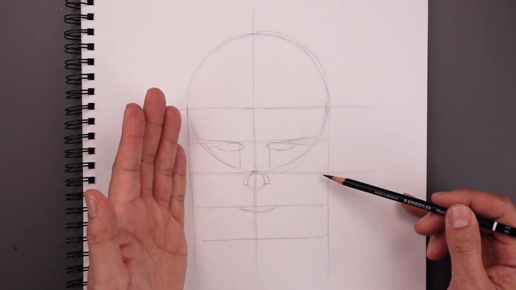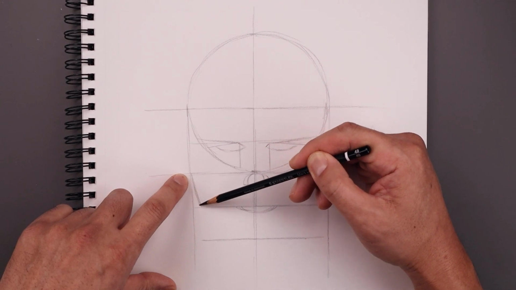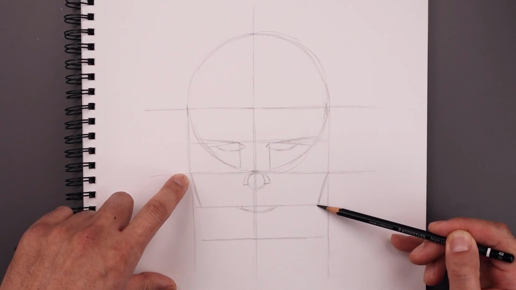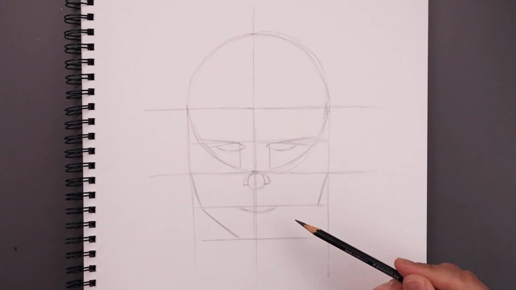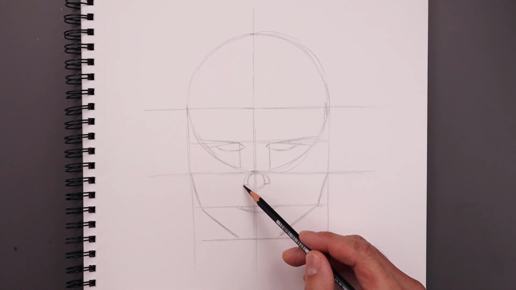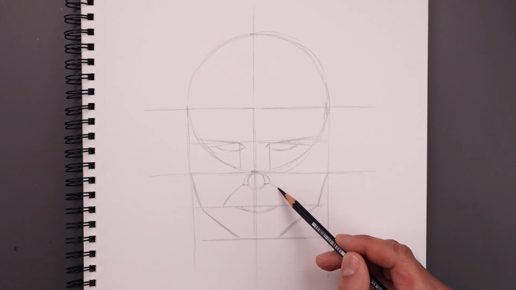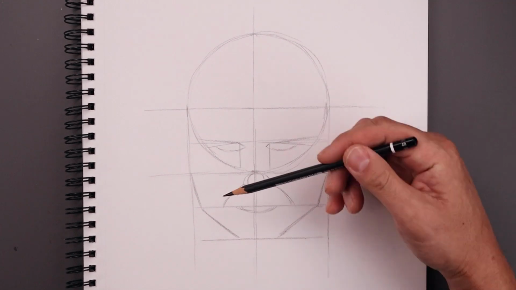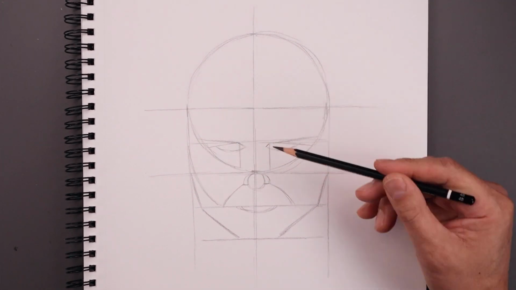Now from here, we're going to add some shape to the lower half of the head. Starting from here, just going to angle this down and in towards that mouth line. I'm just going to change this angle coming down and in towards the chin, towards the bottom line. Now from the outside corner of the nostrils, curve the mustache going out and then down towards that bottom line. And then we'll bend this out and then up towards the side.